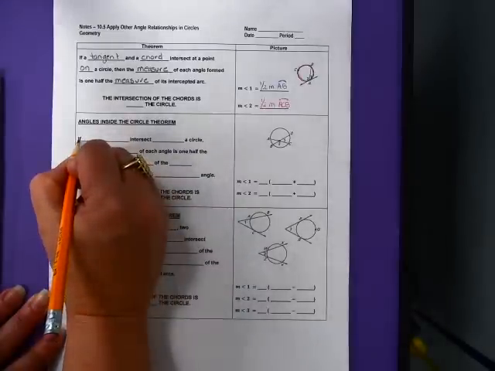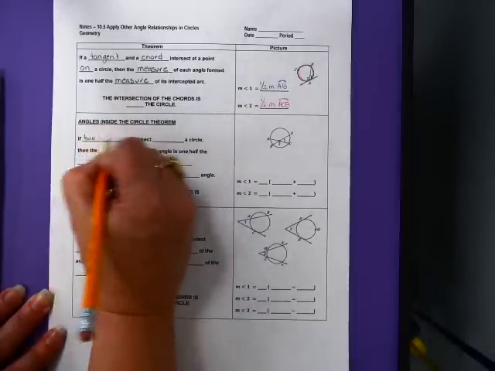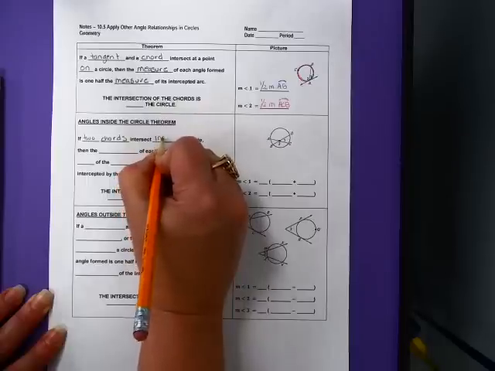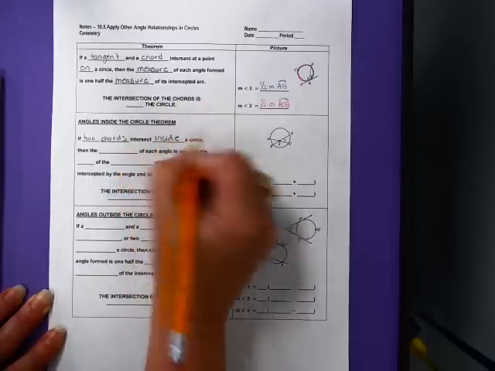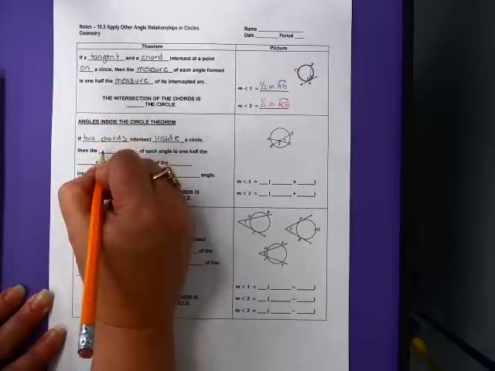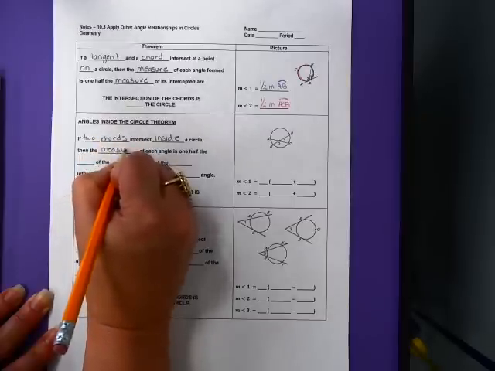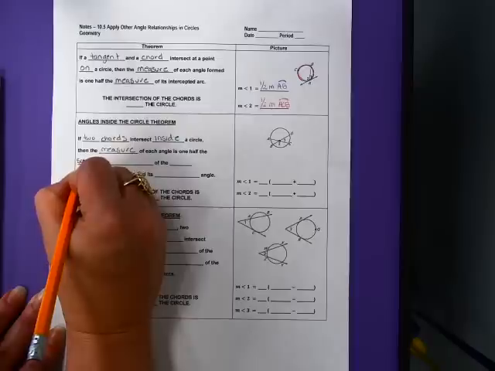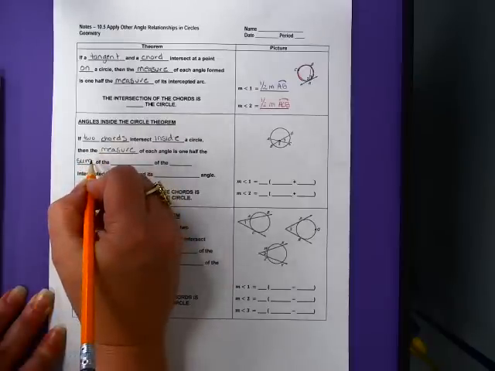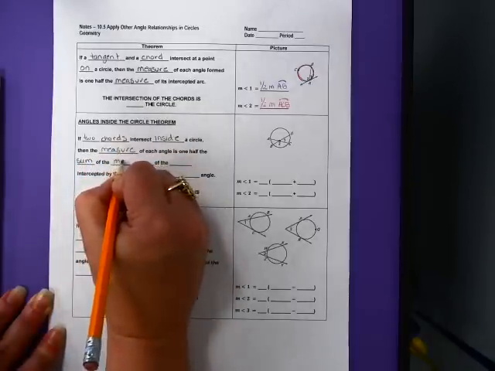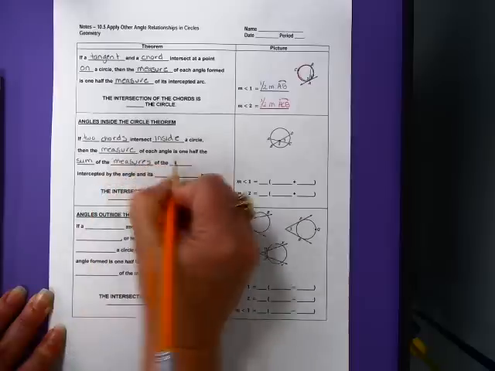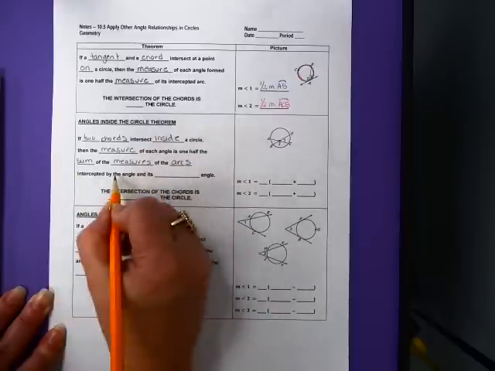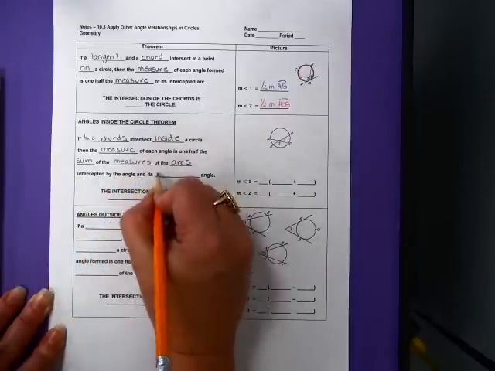So here, if 2 chords intersect inside a circle, then the measure of each angle is 1/2 the sum of the measures of the arcs intercepted by the angle and its vertical angle.